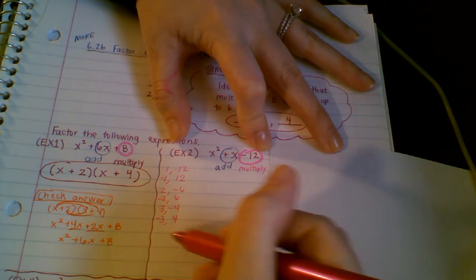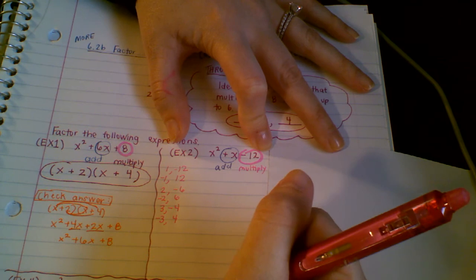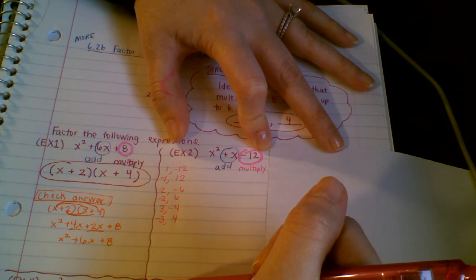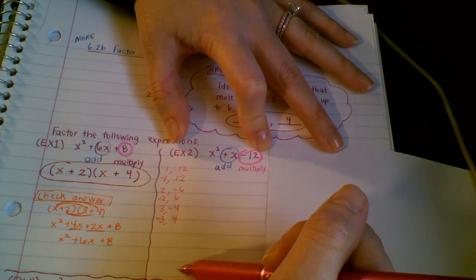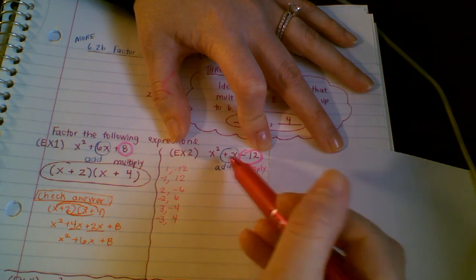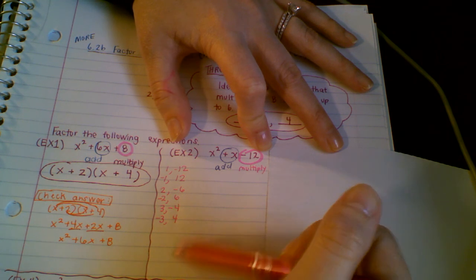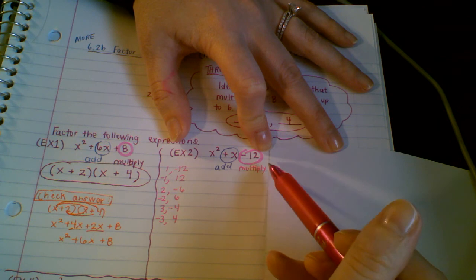Multiply to negative 12. 5? No, that doesn't work. 6 we have already. 7? Nope, that doesn't multiply into 12. 8? No. 9 does not multiply into 12. 10? No. 11? No. 12? Oh, we did that already though. So those are all the numbers that multiply to negative 12.